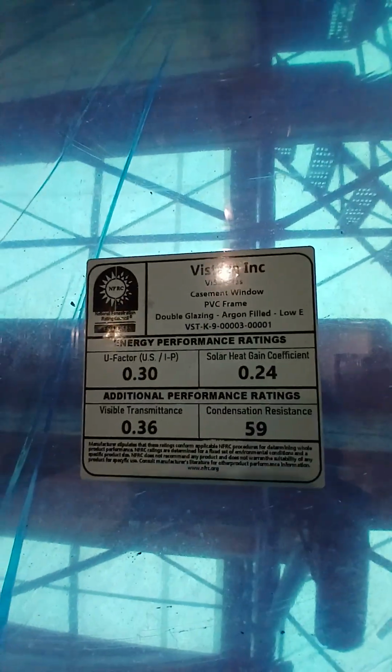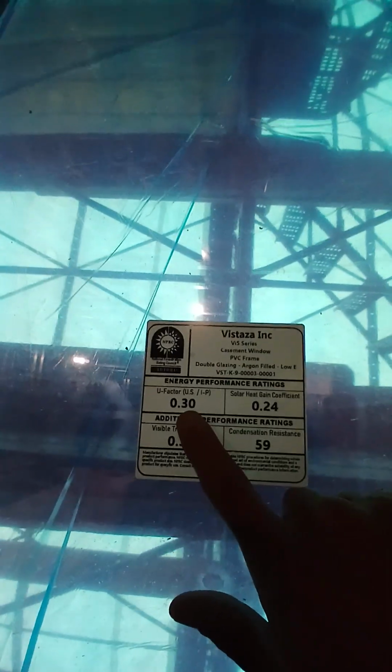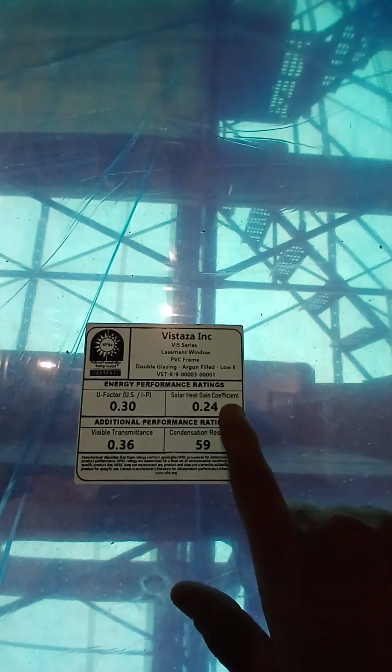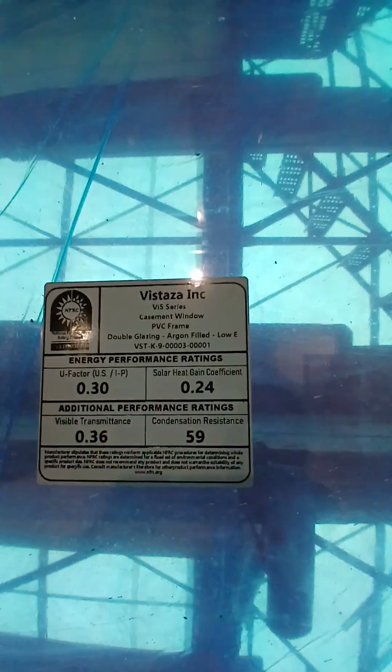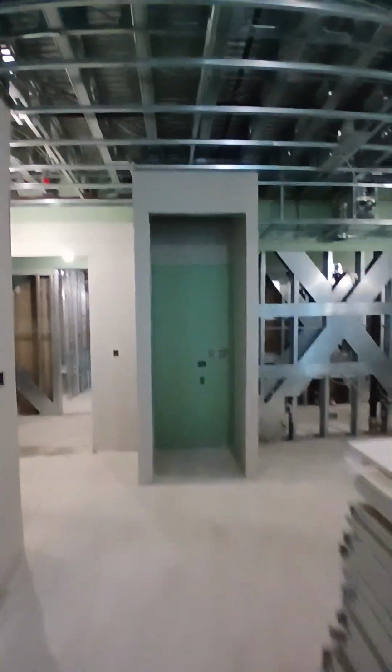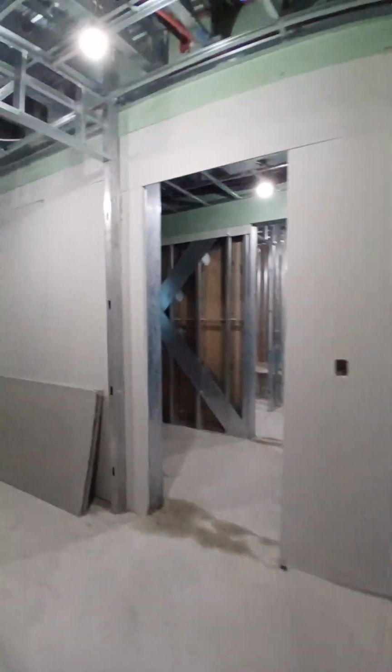They posted these values, and they need to be checked with those mandated in the drawings: U factor, solar heat gain coefficient, visible transmittance, and condensation resistance. These values are important. Has to be matched with whatever is on the drawings. General construction drawings, all the architectural drawings.